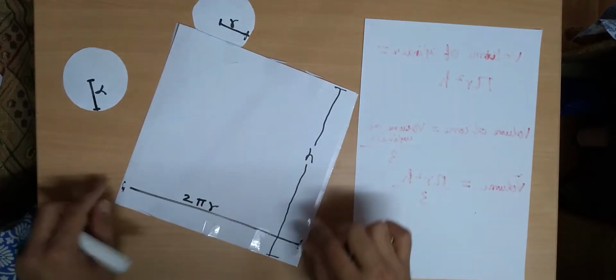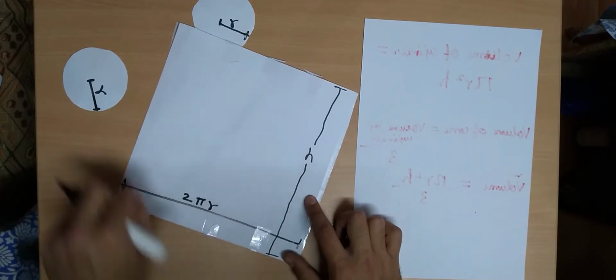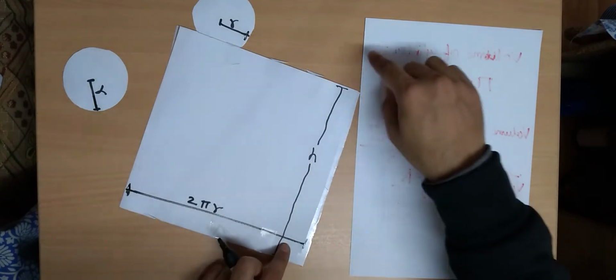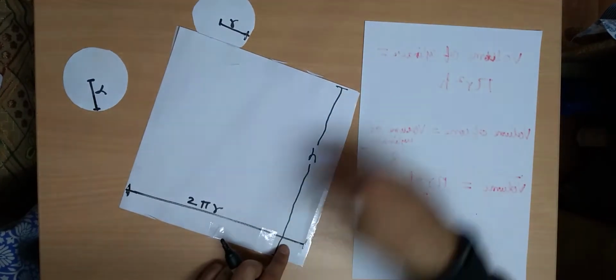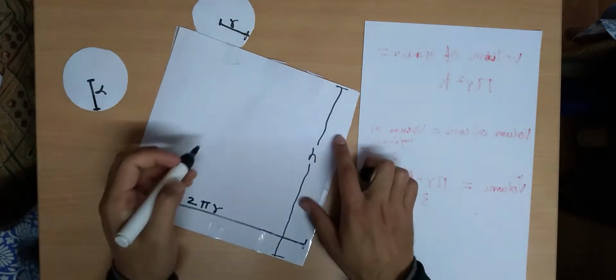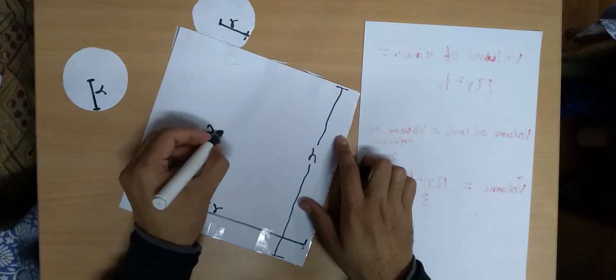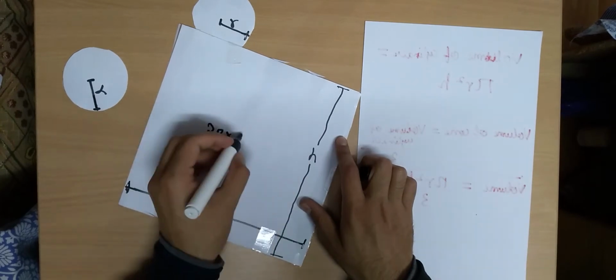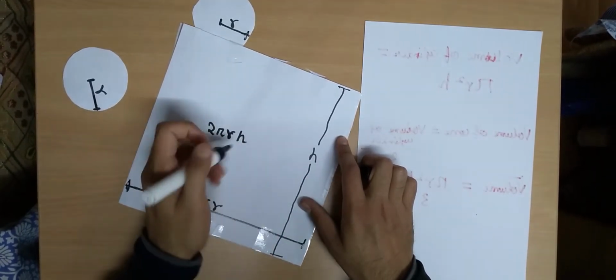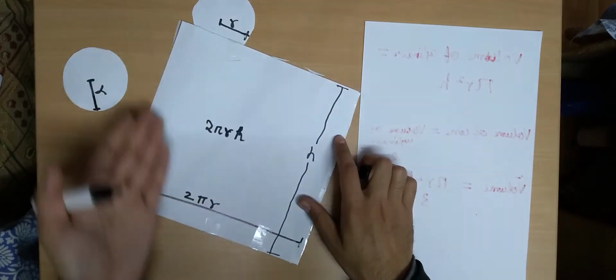So now I have got both dimensions of the rectangle, the length and the breadth. The length being 2 pi r and the breadth being h, or the height of the cone. To find this area, I simply multiply this with that, and that gives me 2 pi r times h. And this 2 pi r h gives me this surface area.